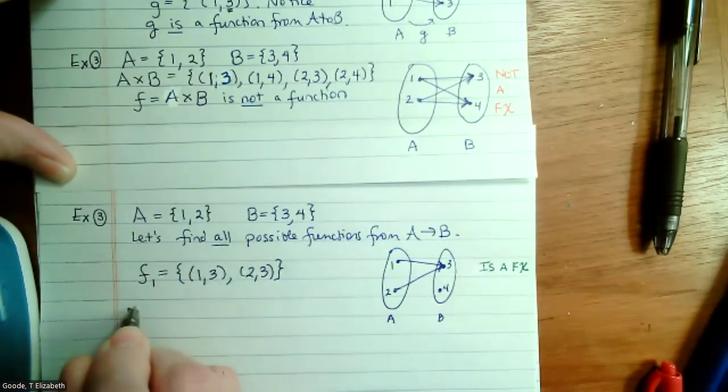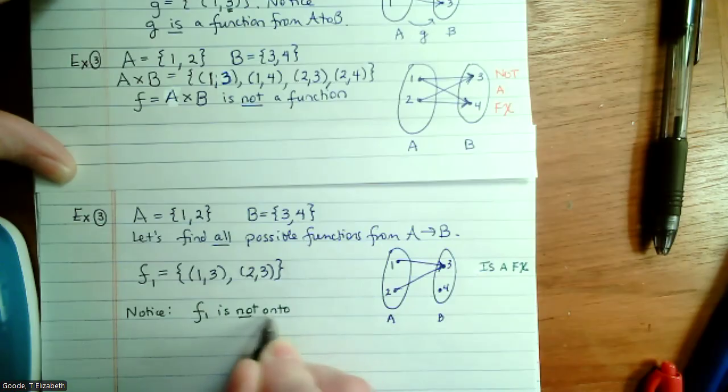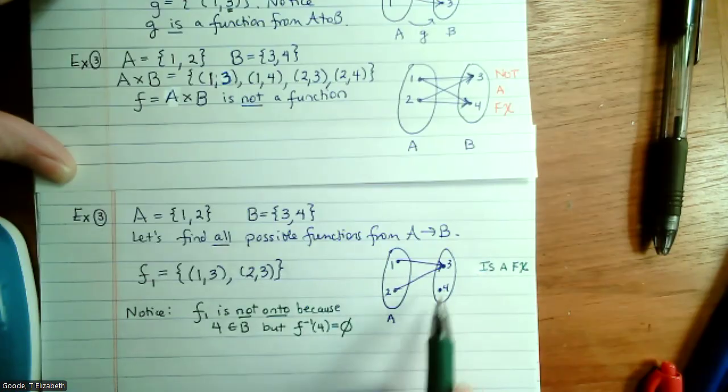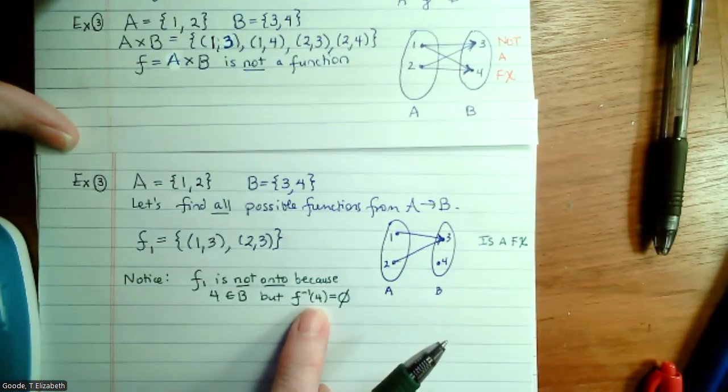Let's just notice F1 is not onto because 4 is in B, but the inverse image of 4 is the empty set. There's nothing that maps to 4. Remember this notation, the inverse image?